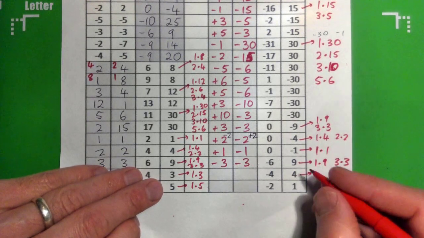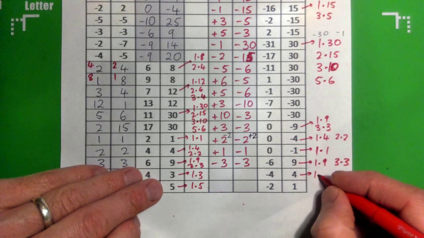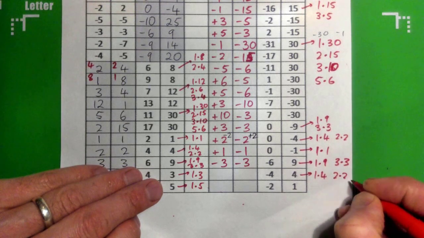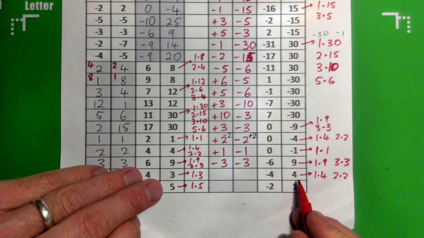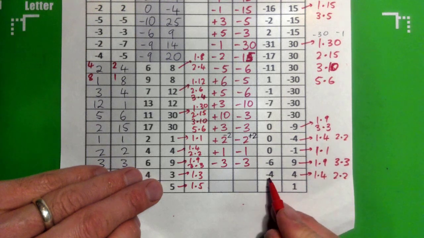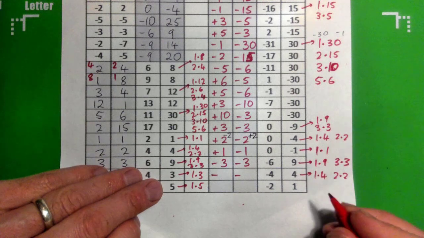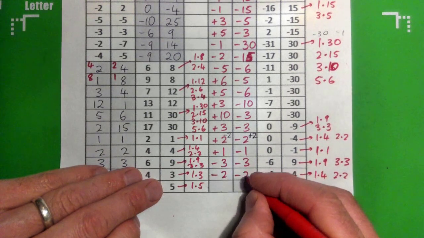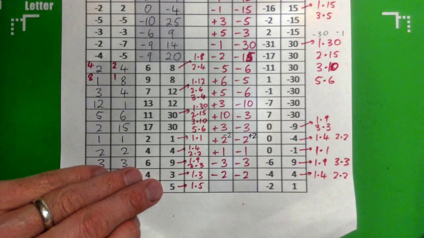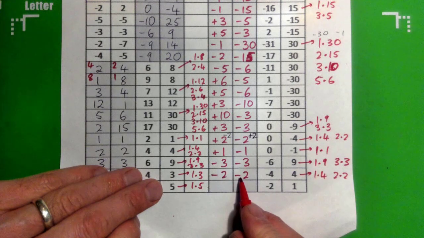4 is 1 times 4 or 2 times 2. And the two numbers must multiply to a positive and add to a negative, so they both must be negative. So try negative 2 and negative 2. Because these guys will multiply to positive 4, but when you add them you get negative 4.